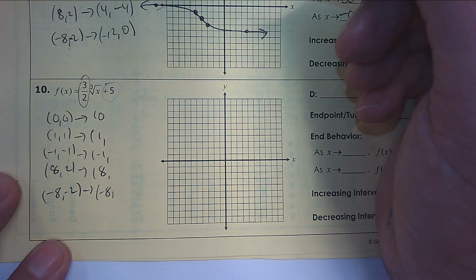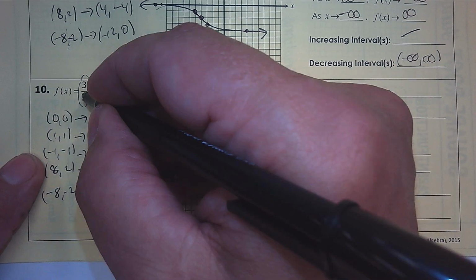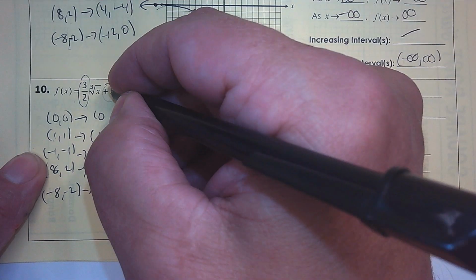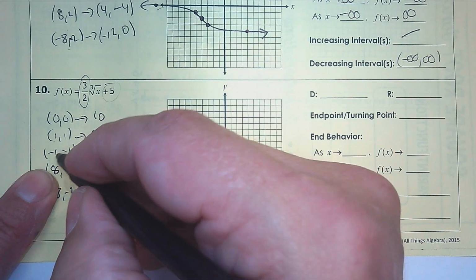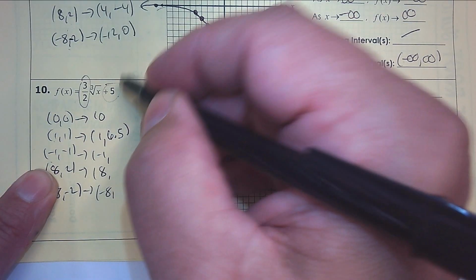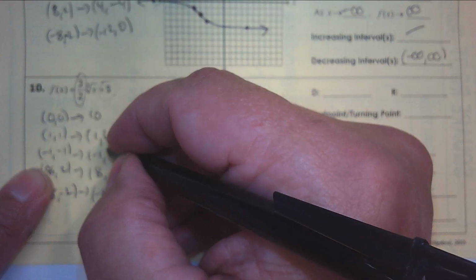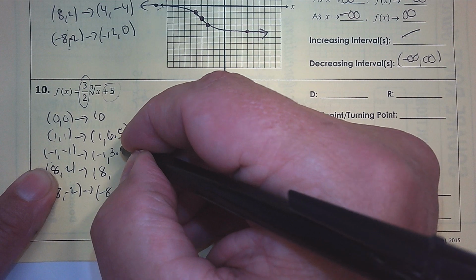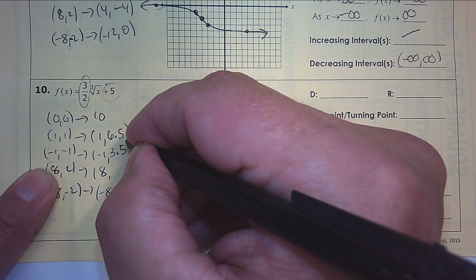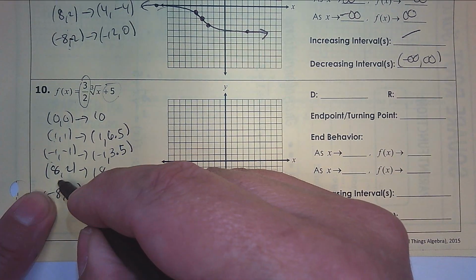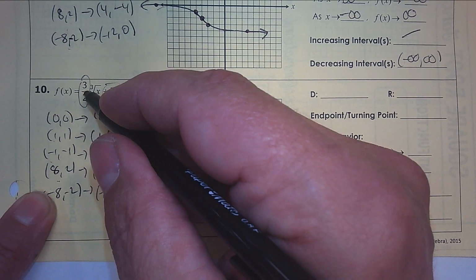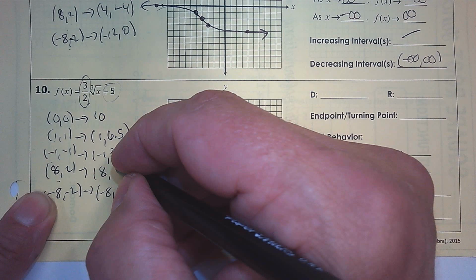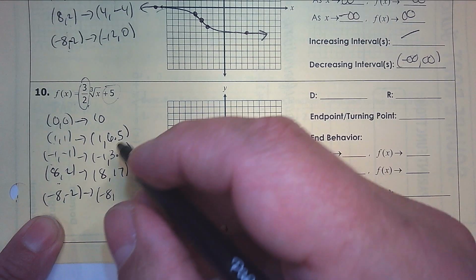So see if we can do that. So 1 times 1.5 is 1.5. And if I add 5, it's now at 6.5. Negative 1.5 plus 5. Now we're going to go the other way. That is 3.5. 8 times 1.5. Well, 2 goes in 8. 4 times 3, it's 12. And add 5, that's 17, probably off my graph.